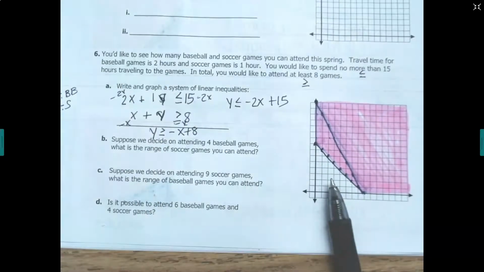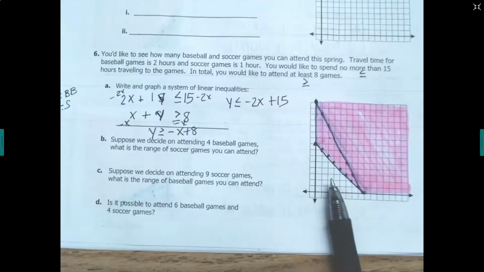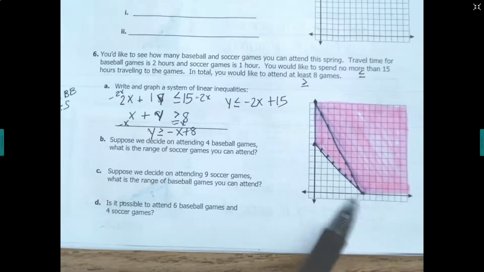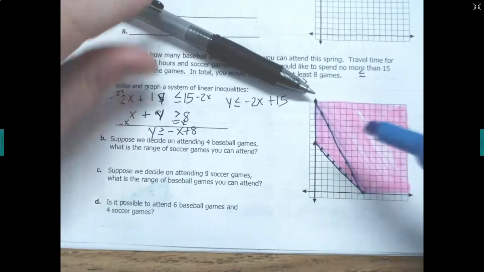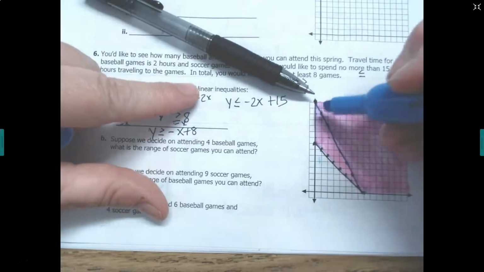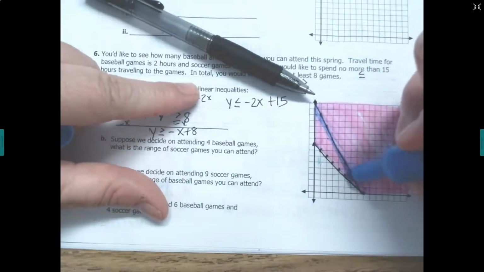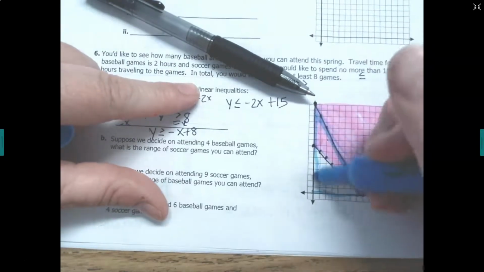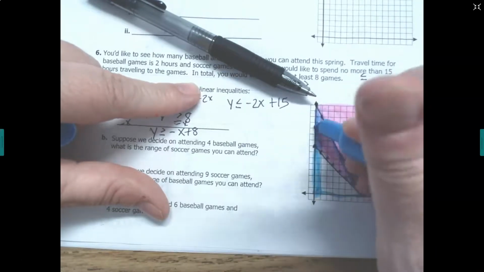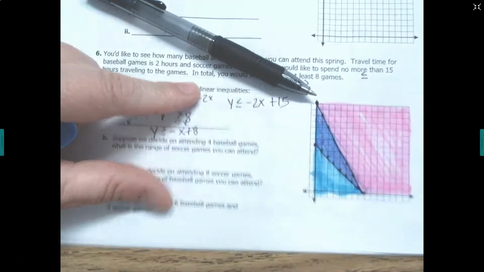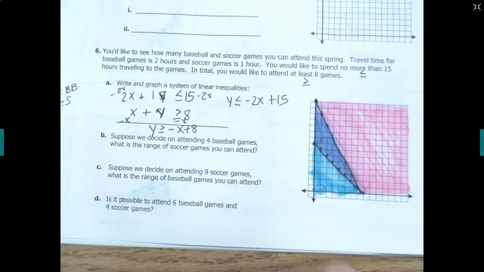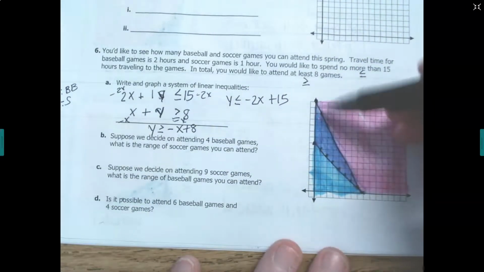All right, now for our other inequality, it says the y's are less than the line. So here's your y-intercept for that line, and less than would be down here. So I'm going to follow the line first, and then I'm going to go and get the rest of my region. Okay, so what we're looking at that we can do occurs in this purple area.